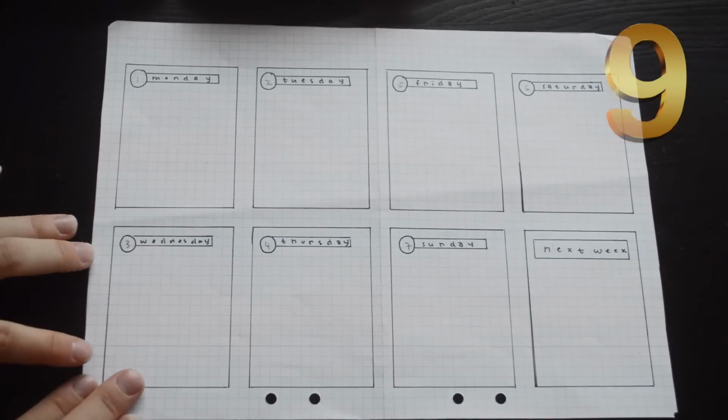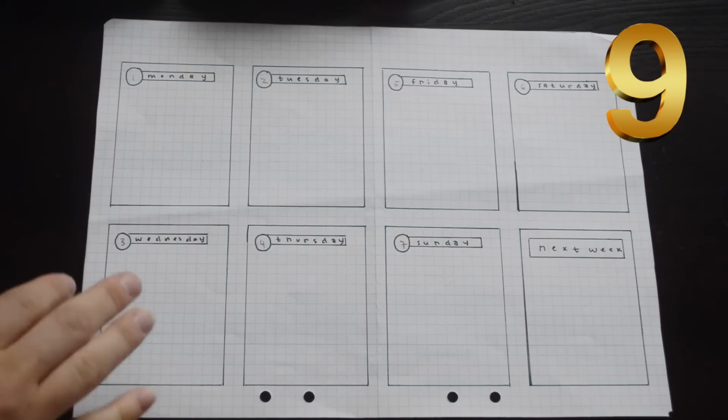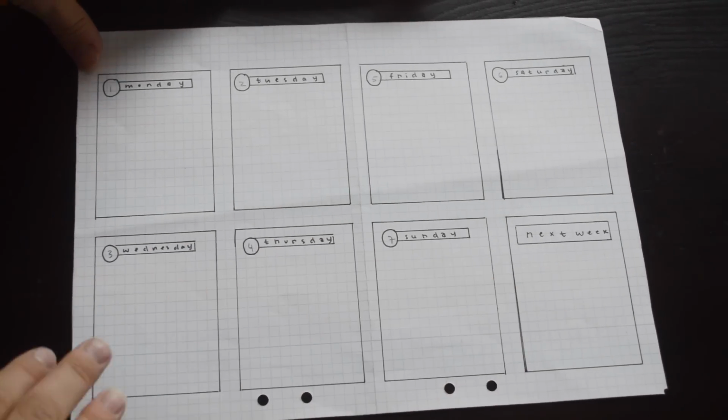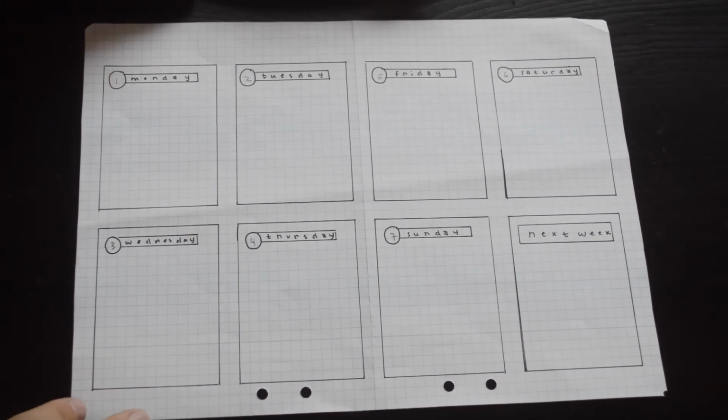Here is a super simple layout that I think looks really nice, and it's basically just the days of the week and next week if you want a really simple way of doing it.